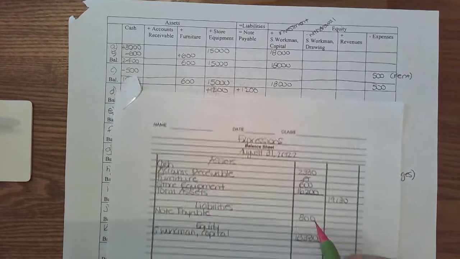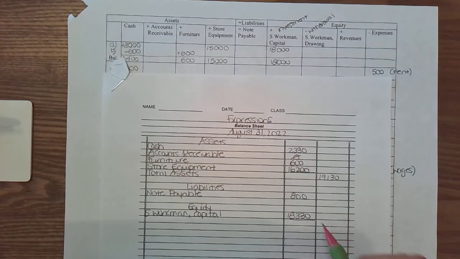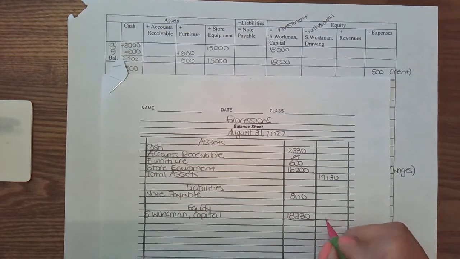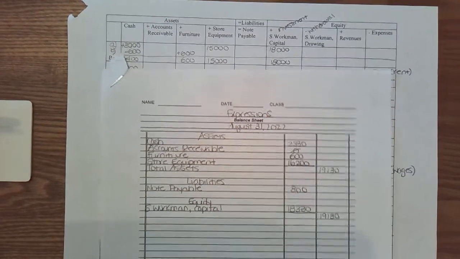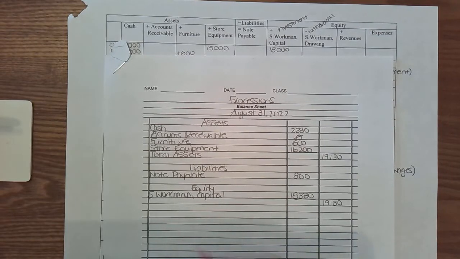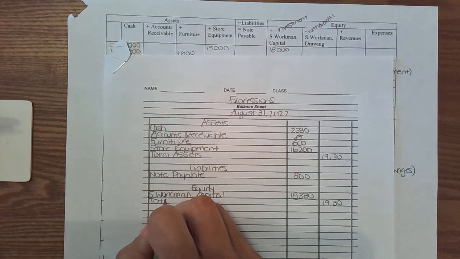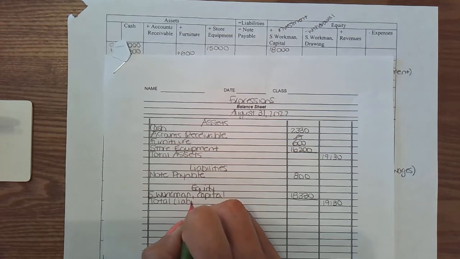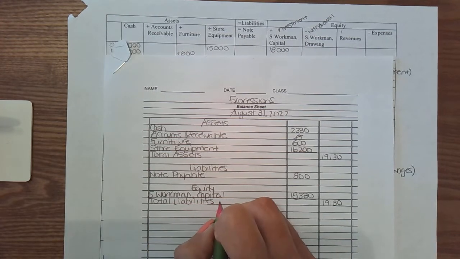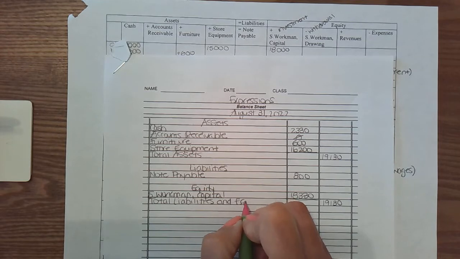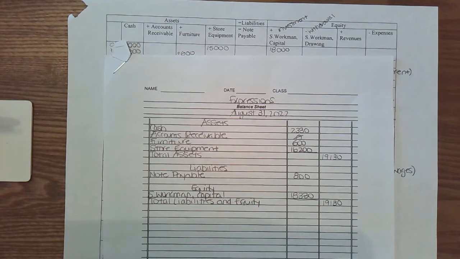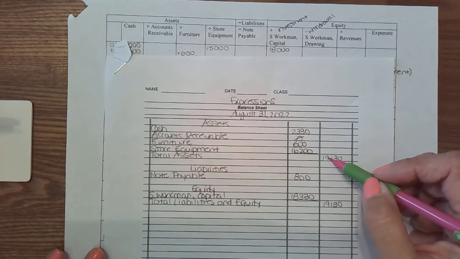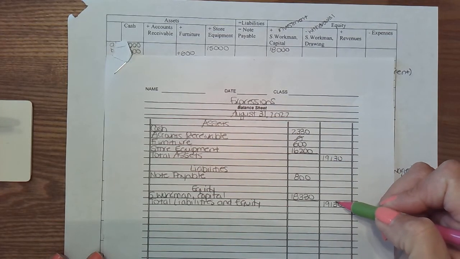Then we will add the 800 and the 18,330 because remember assets equal liabilities plus equity. We'll put that in the next line below on the right side, 19,130. We're going to label this on the left, total liabilities and equity. Again, make sure you spell everything out. No abbreviating. Now we're going to look here. Do our assets equal our liabilities and equity?